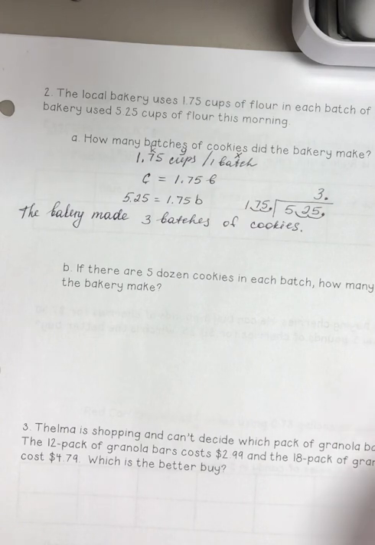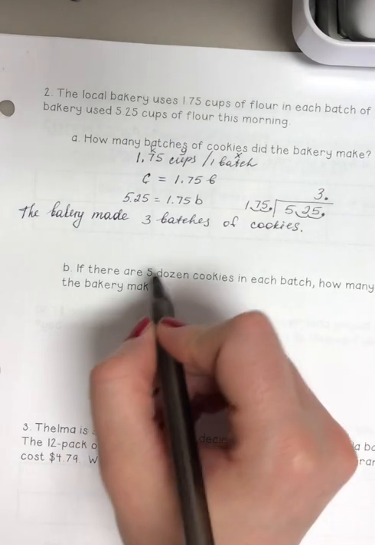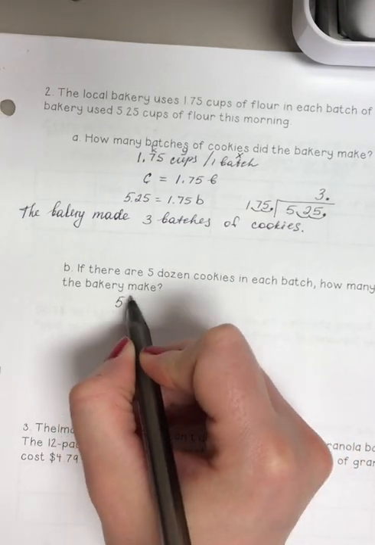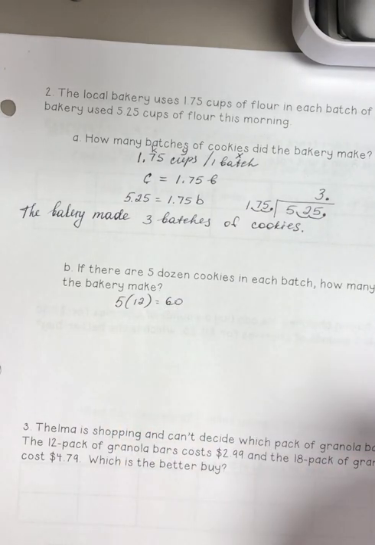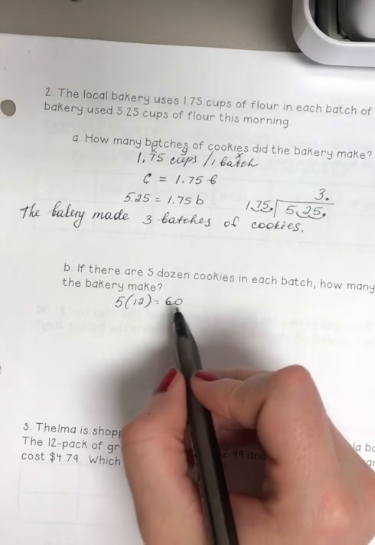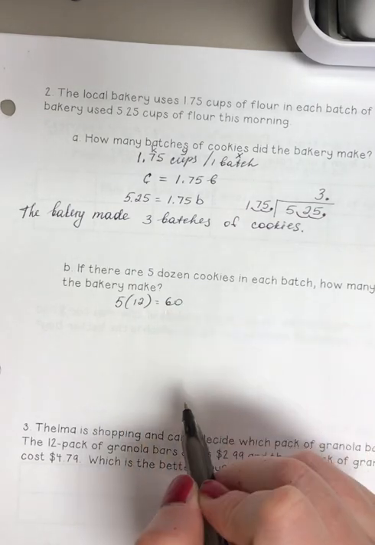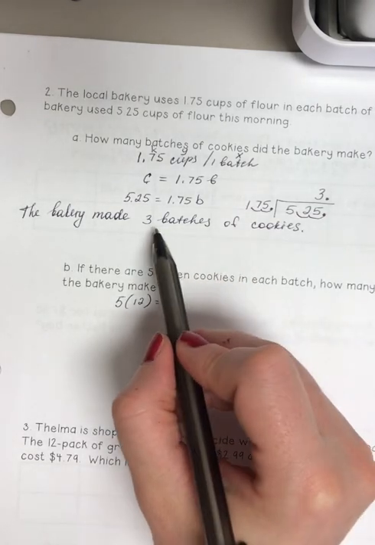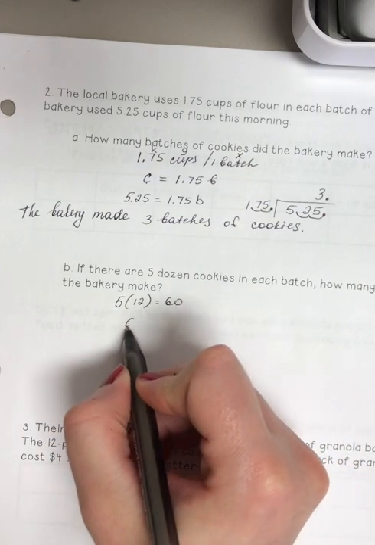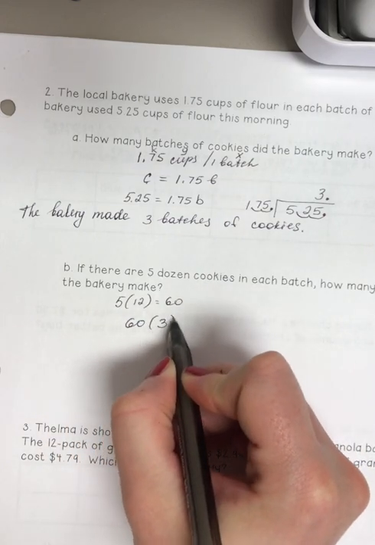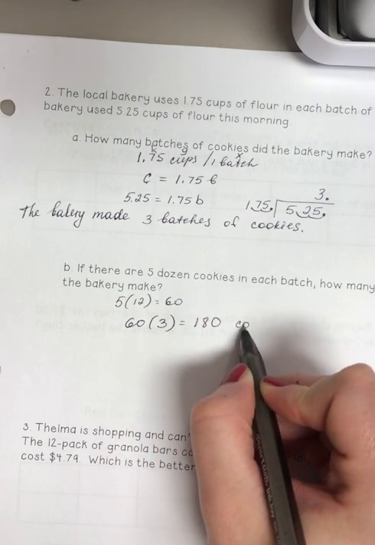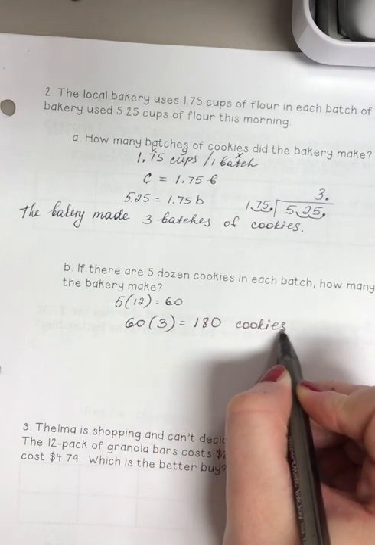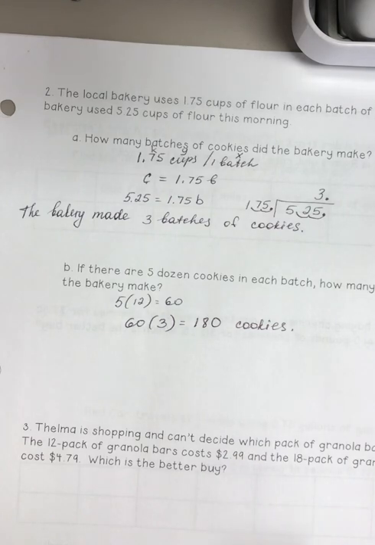So 5 dozen, let's see how much that is. A dozen is 12. 5 times 12 is 60. Right? If there are 60 cookies in each batch and they made 3 batches, we will have to multiply 60 by 3 batches and we are going to get 180 cookies.